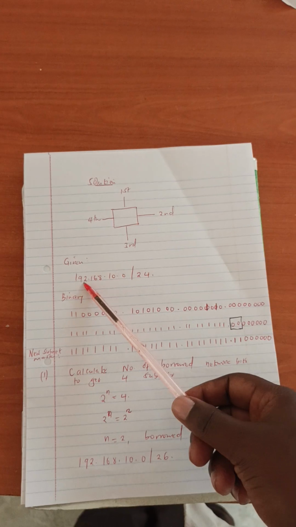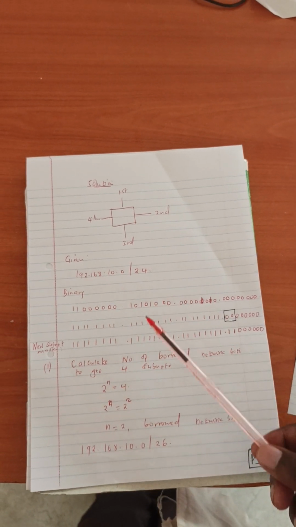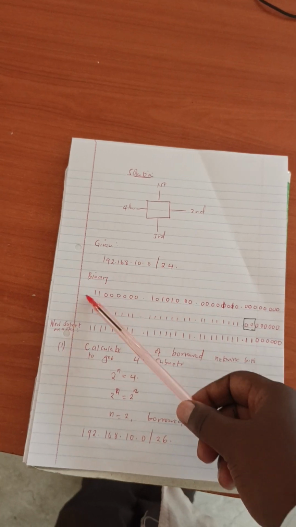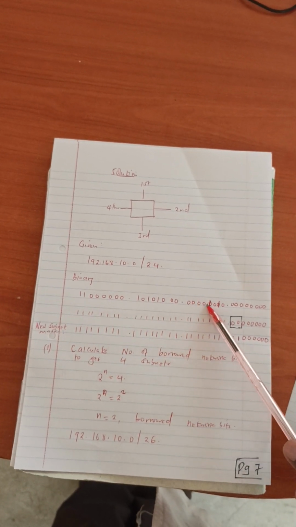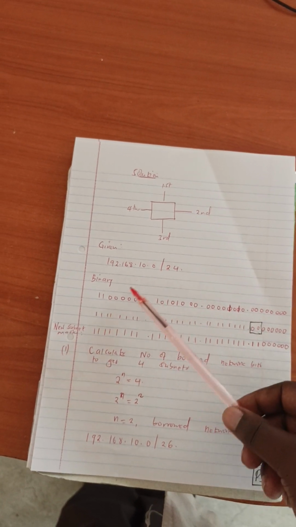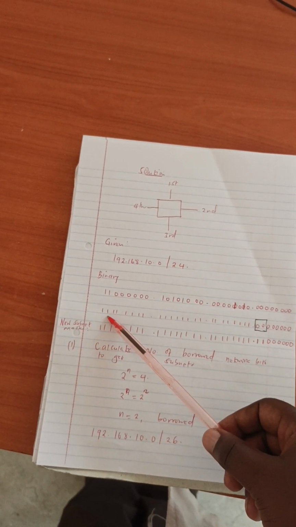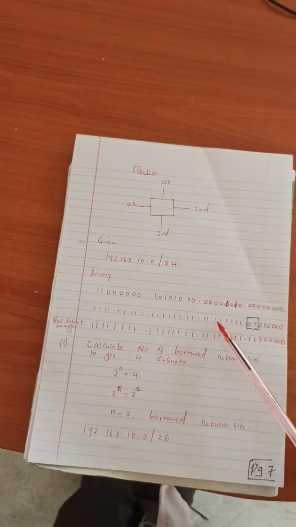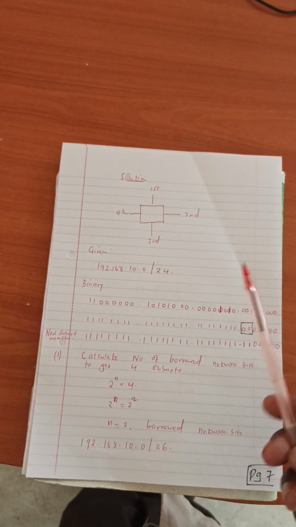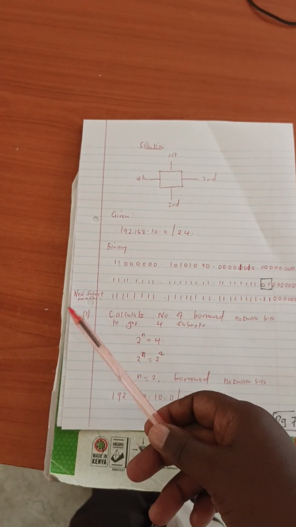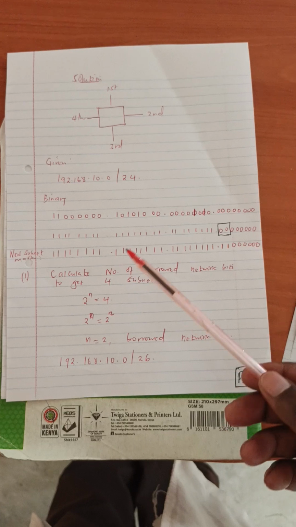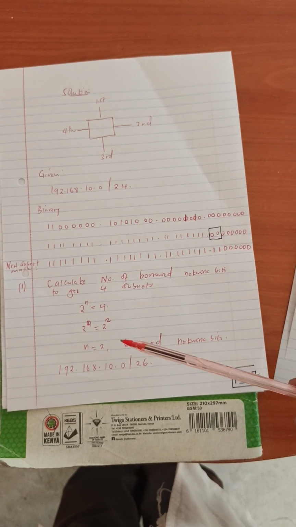And then you have been given this IP address. So in binary, first is to represent this one in binary, and we have it represented here. Then the next one is the subnet mask, which is 255 in binary as follows. Now, the new subnet mask, as we shall see, how do we get it?